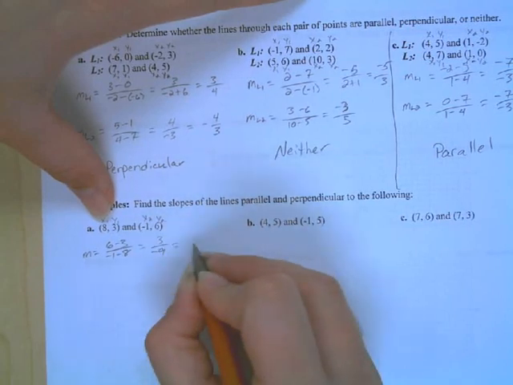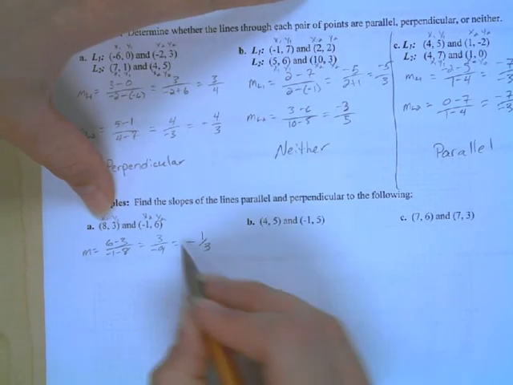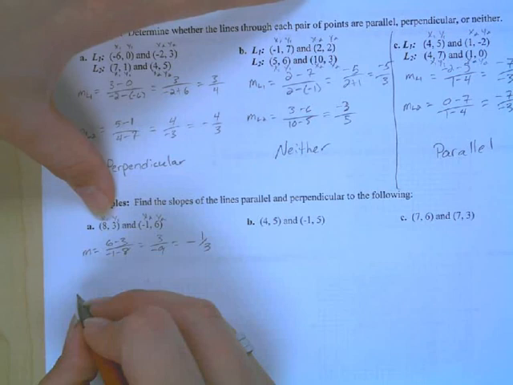Alright, so that's the end of understanding the slope and the slope of parallel and perpendicular lines. And then we'll move into creating our own equations next section.